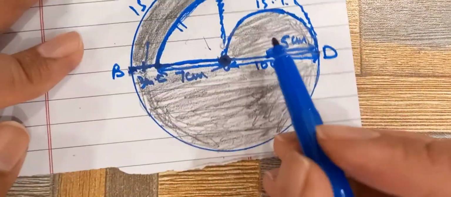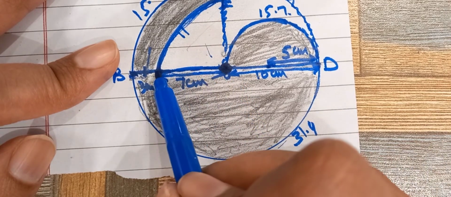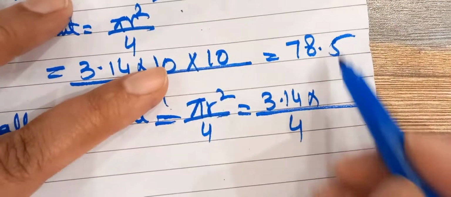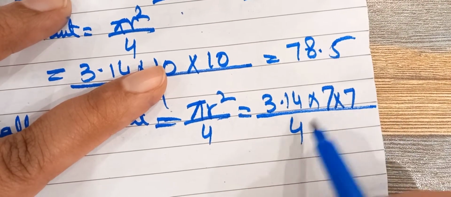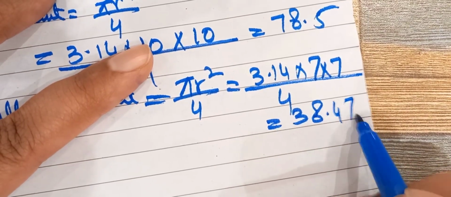Here the radius is starting from the middle central point and touching the outskirts of this quadrant, which is 7 centimeter, into 7 into 7, which is equivalent to 38.47.